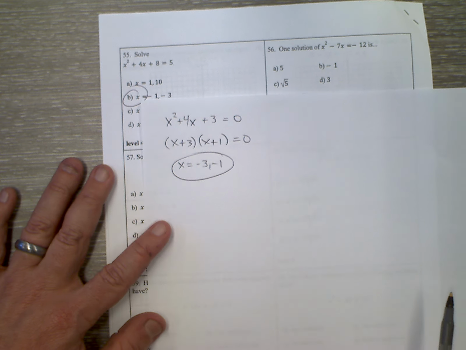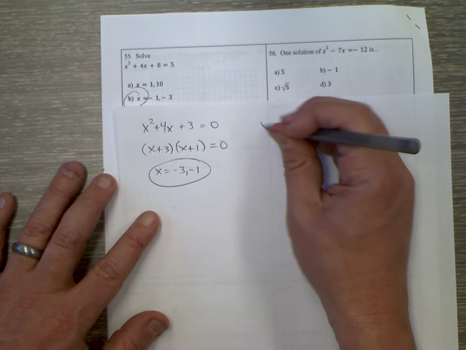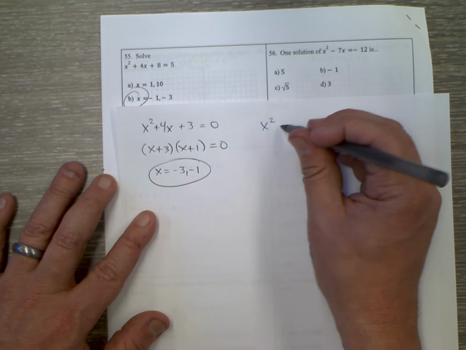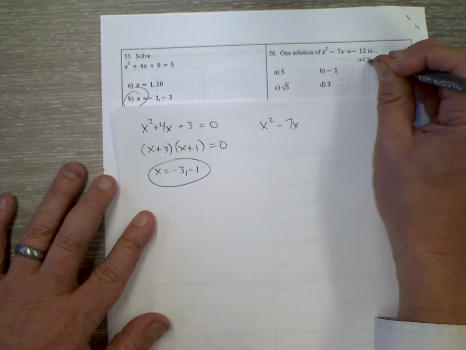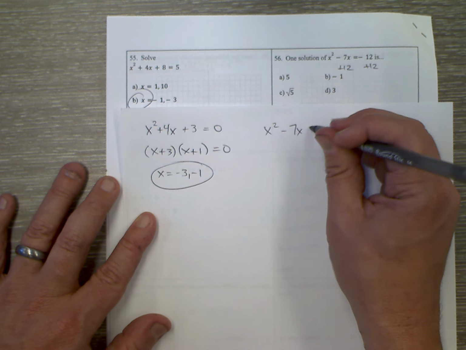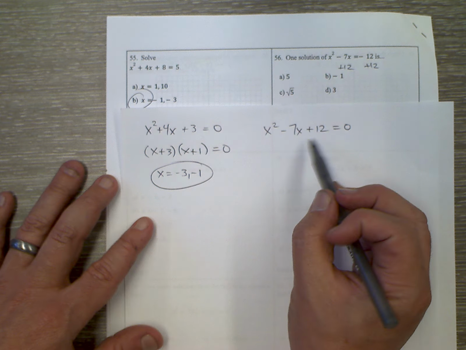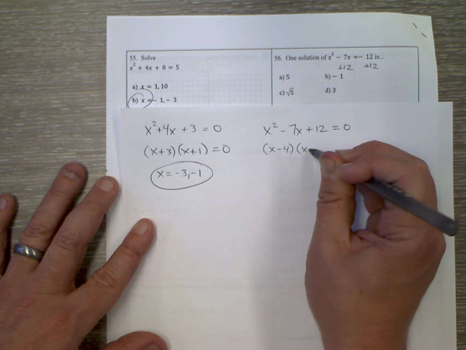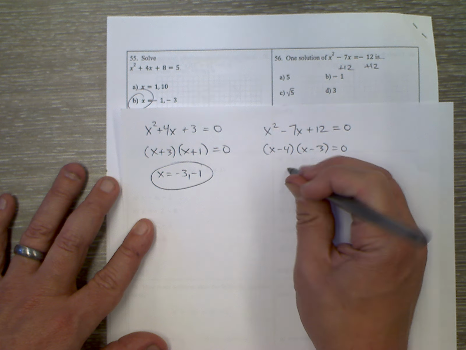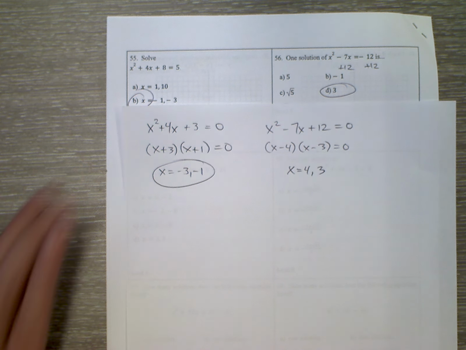All right, here we go. One solution. Okay, well, let's see. So I have x squared minus 7x. I'm going to bring the 12 over, so I'm going to actually just plus 12 is equal to 0. And I do that because I can kind of see that it's factorable. It's going to be x minus 4, x minus 3. So x is equal to 4 and 3. So 3 is one of the answers.